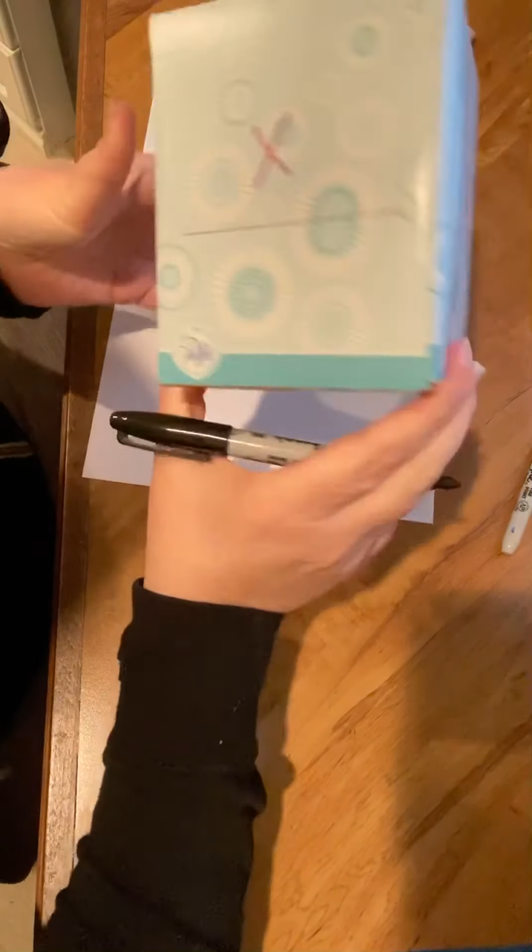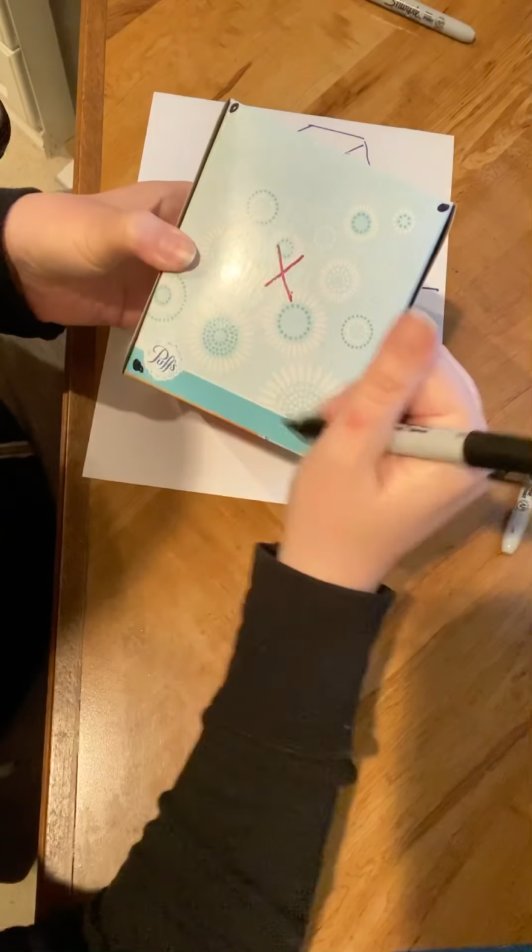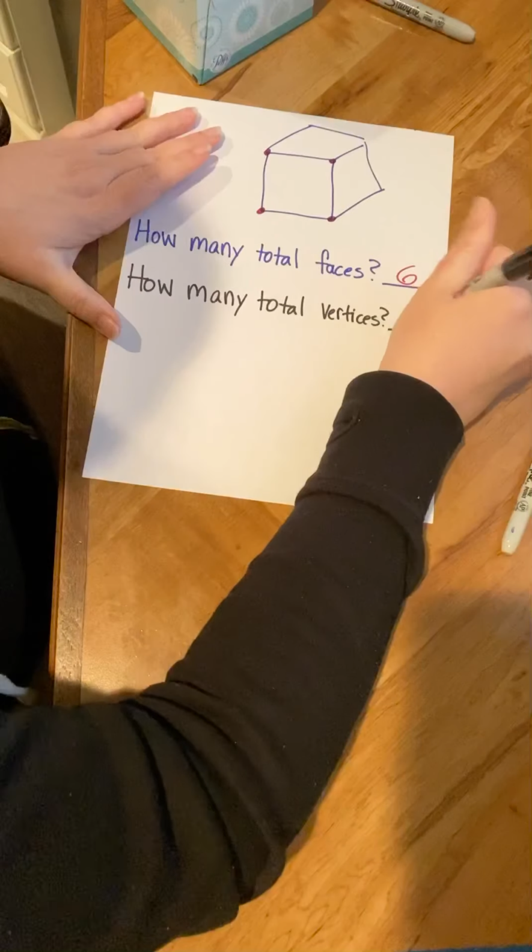And I'm going to turn it to the back. And I have another set of 4. So 4 in the front, 4 in the back, that gives me a total of 8.